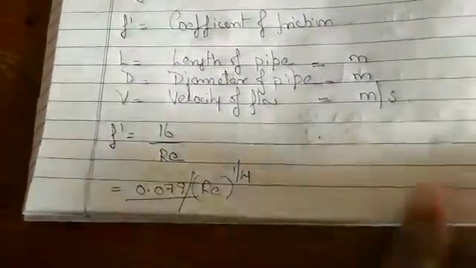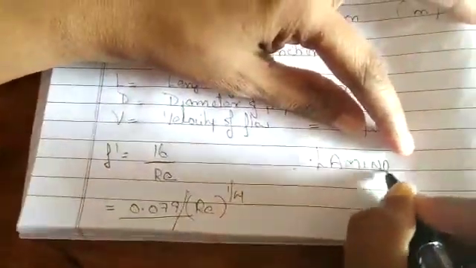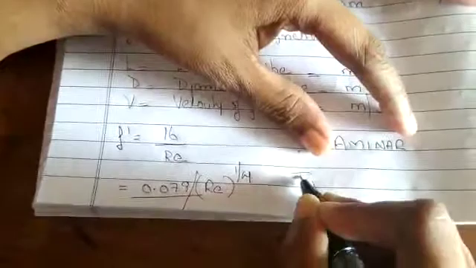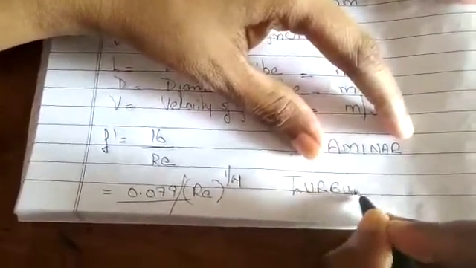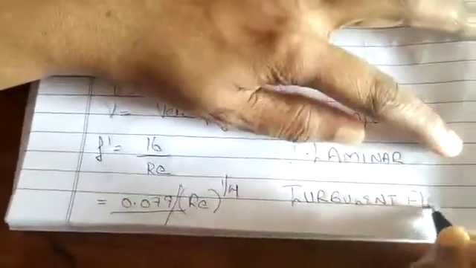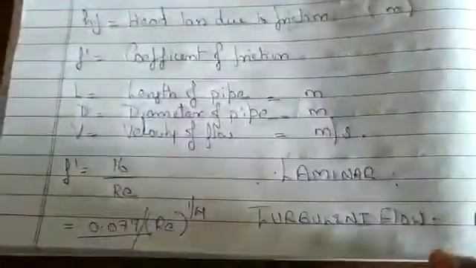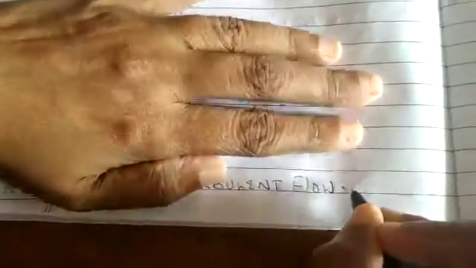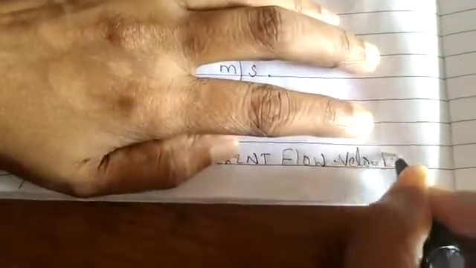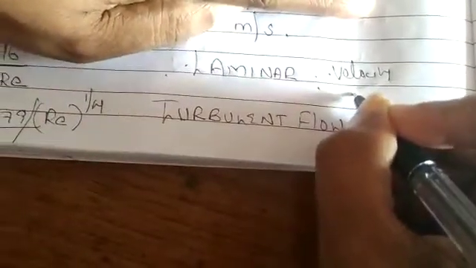But mainly we are going to stress laminar and turbulent flow. I will explain what laminar and turbulent flow are in our class. When the velocity of the flow is more, it is turbulent flow. When the velocity of the flow is less, it is laminar flow.